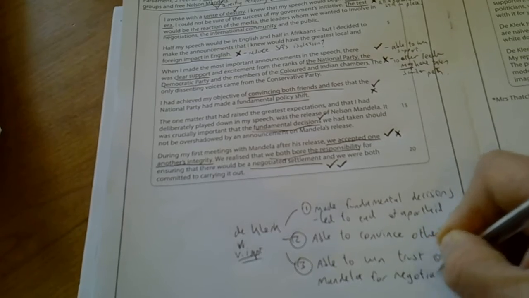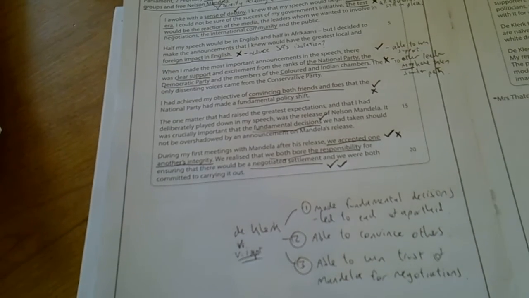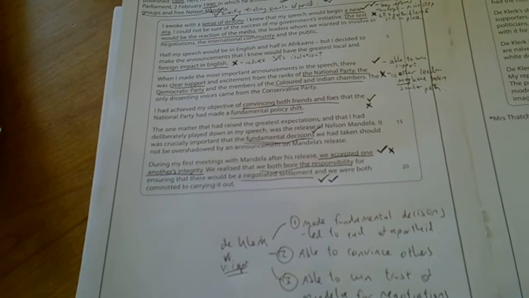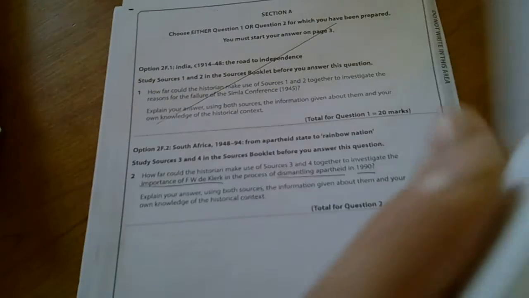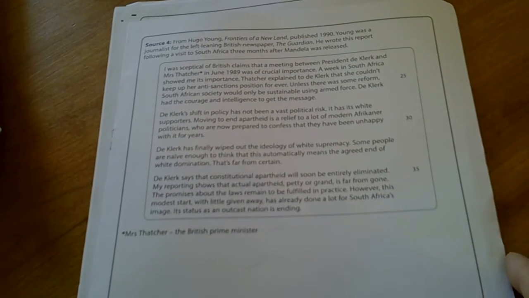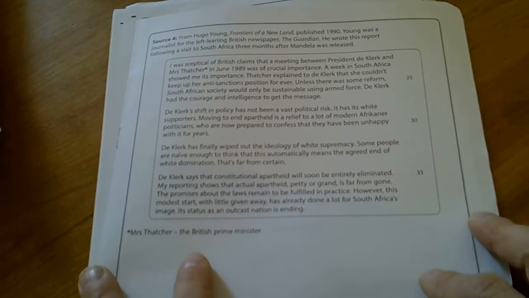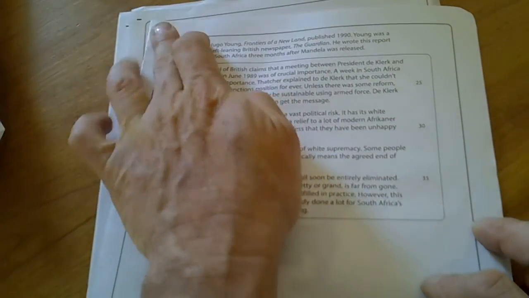Okay, so much for source 3. Let's have a look at source 4. Sorry, it's quite long, isn't it? Like I say, you're going to have to do this all super quick.